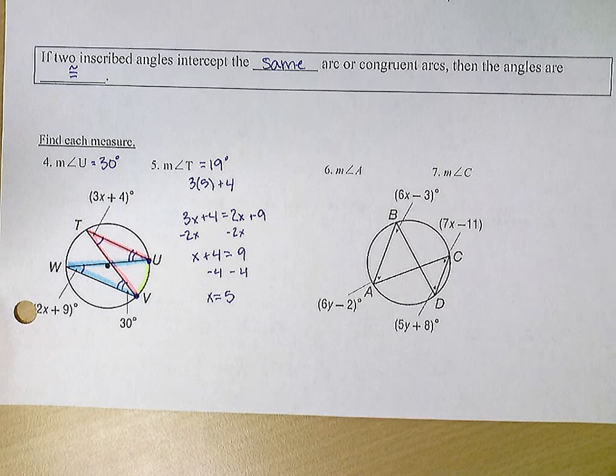Okay, so again, you're looking for 2 angles that intercept the same arc, and then those 2 angles have to be congruent because they are intercepting that same arc. Okay, I want you guys to do 6 and 7. Again, same process. Look for your 2 angles that intercept the same arc. Those 2 angles have to be congruent.